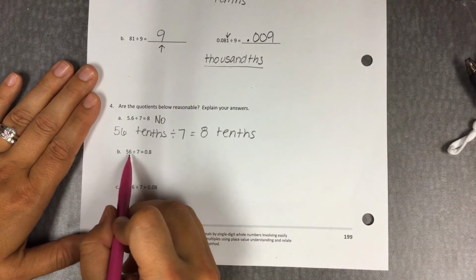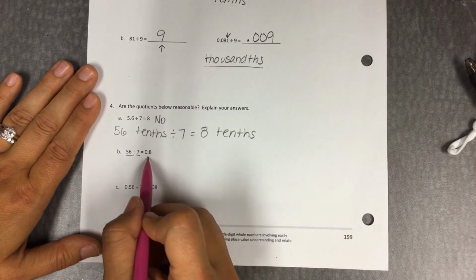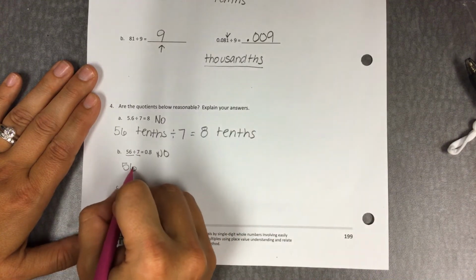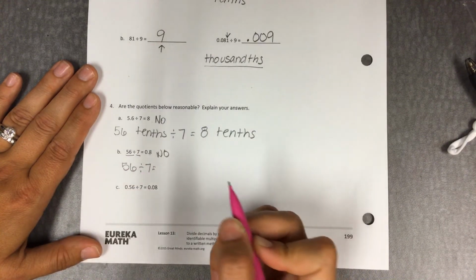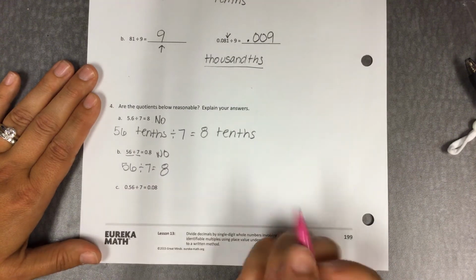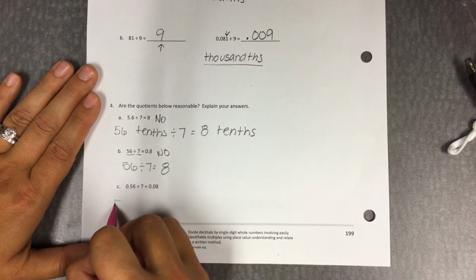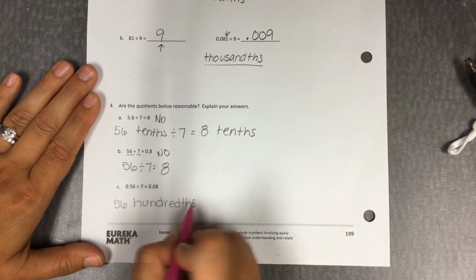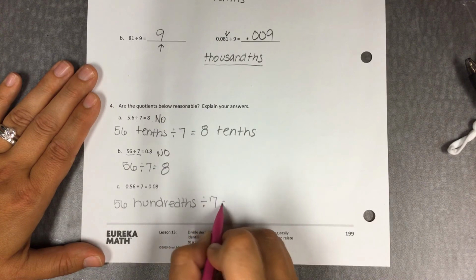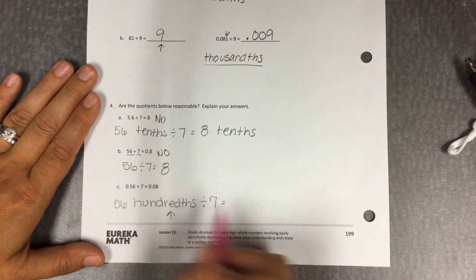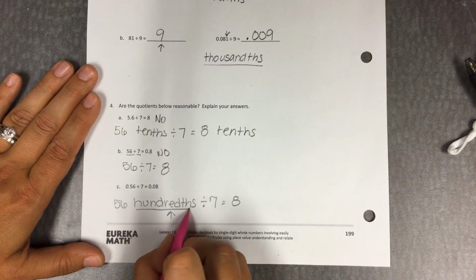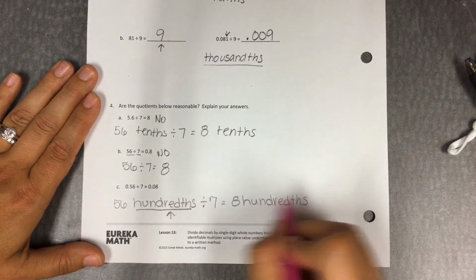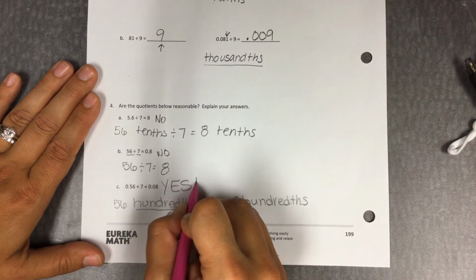All right, let's take a look at this. 56 divided by 7. Does that equal 8 tenths? No. That is not reasonable because 56 divided by 7 equals what? It equals 8, guys. Now let's look here. I've got 56 hundredths, and I'm dividing that by 7. Well, because I have hundredths, I know 56 divided by 7 is going to be 8. What is my label? 8 hundredths. Is that reasonable? Yes, it is.